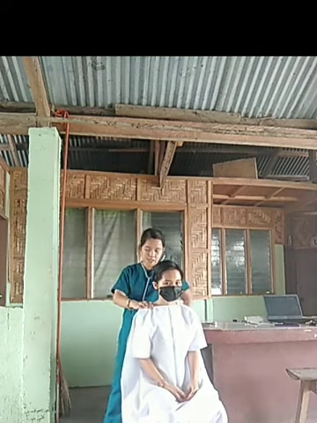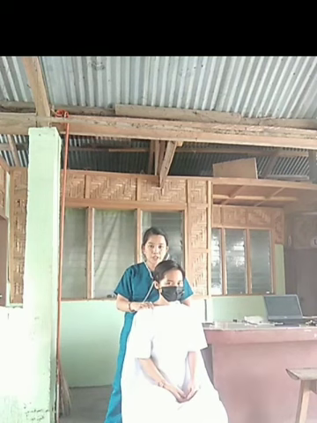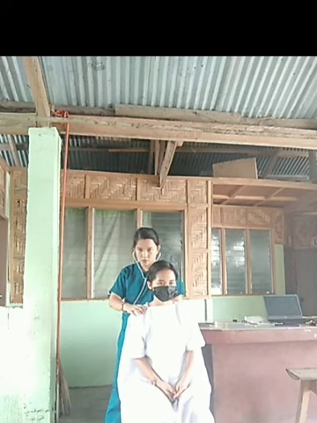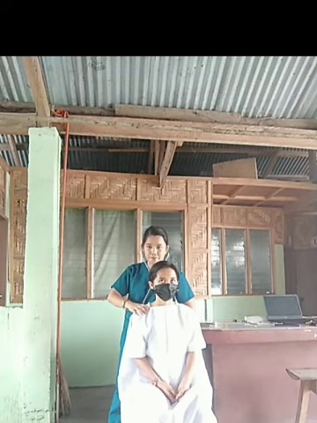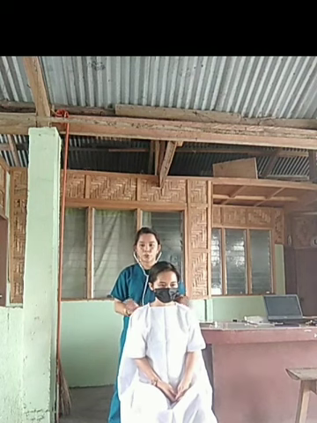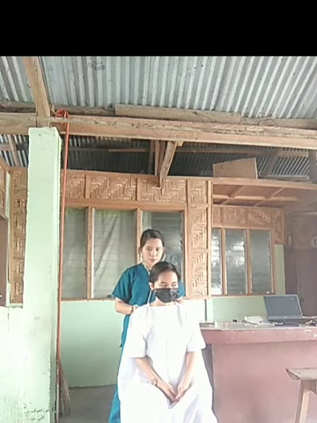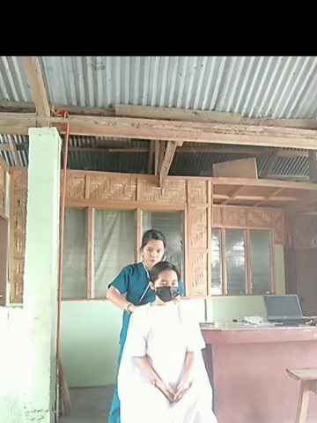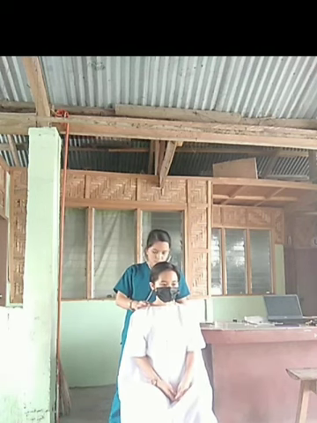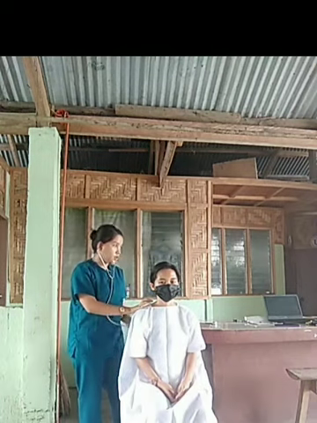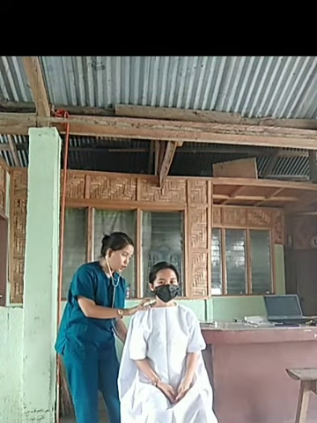We're going to find the C7, which is the vertebral prominence. So, go a little between the shoulder blades and the spine right in there. So, listen to the right and left lower lobes.